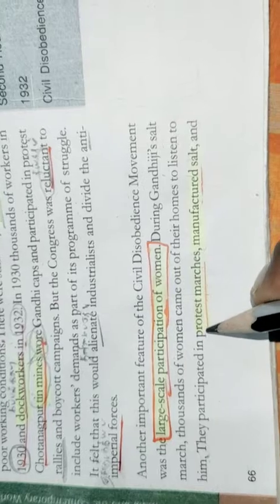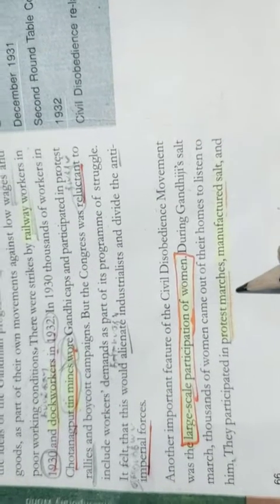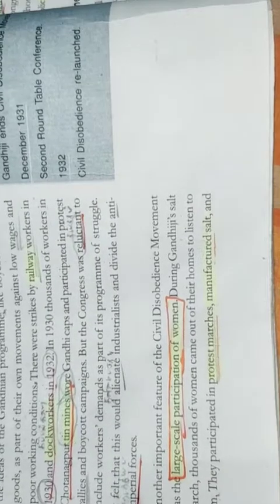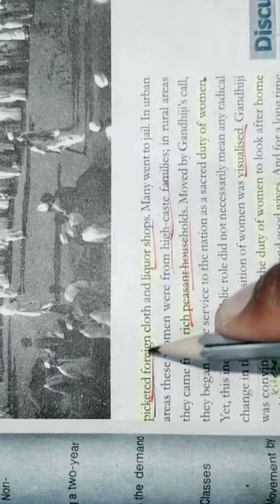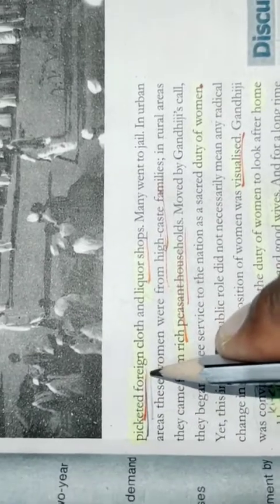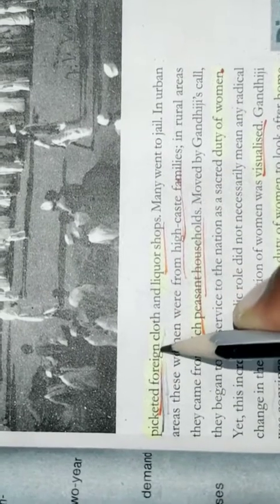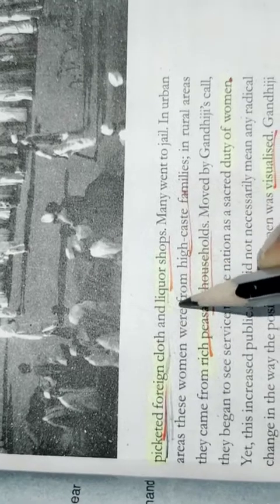They participated in protest marches and manufactured salt. They wanted to participate in the march, the rally marches, the salt march. They manufactured salt and picketed foreign cloth. They participated in the march, then they made salt. Next, they picketed the foreign cloth. They stopped buying foreign cloth, and they closed the liquor shops.